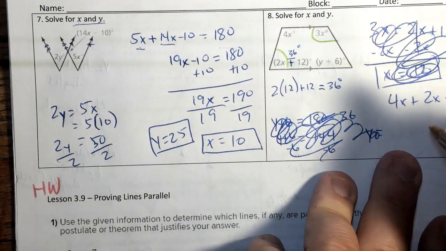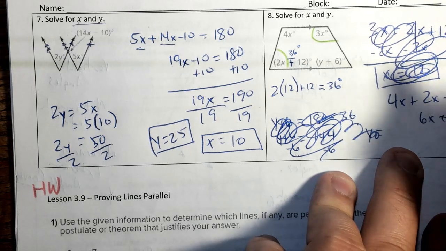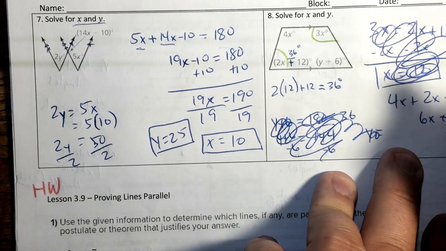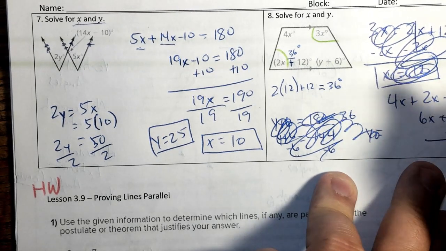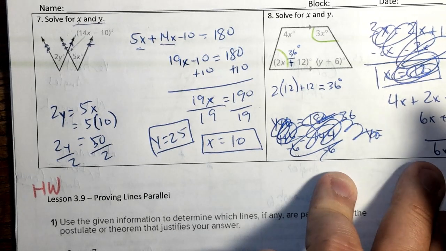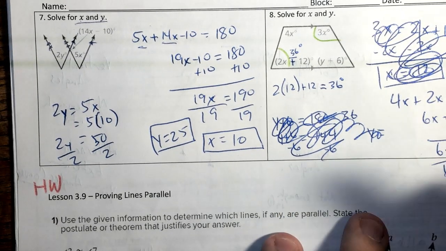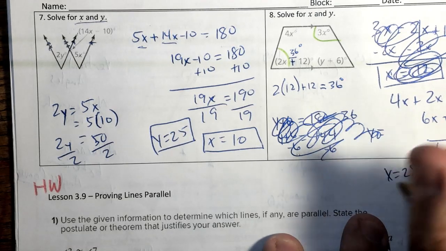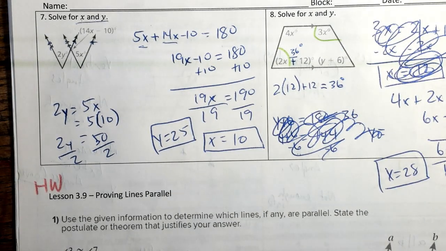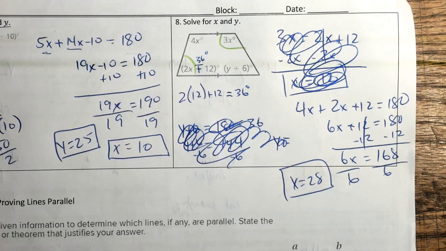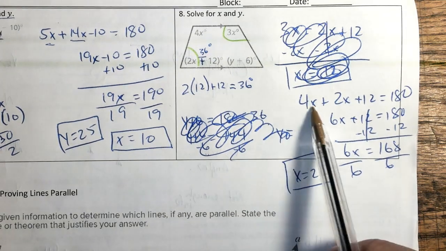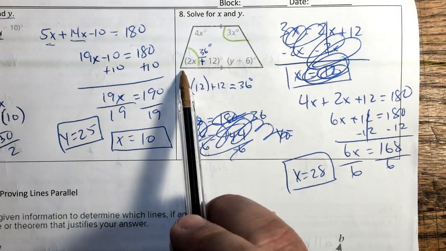All right, 4 plus 2 is 6x plus 12 equals 180. Subtract the 12. 6x equals 168. Divide both sides by 6, and x is equal to 28. I don't know what I did the first time. I apologize. Sorry.